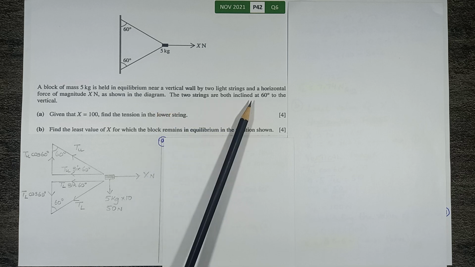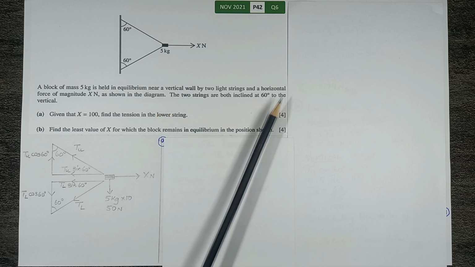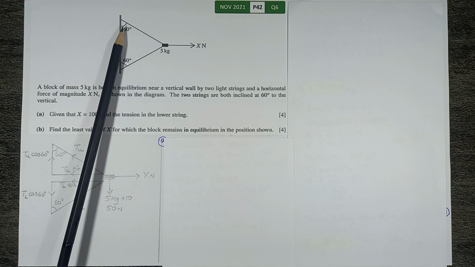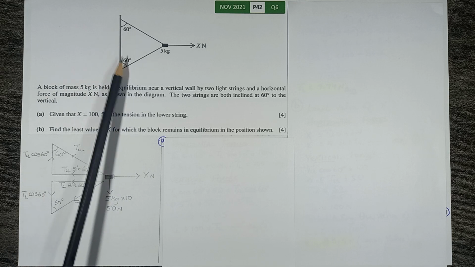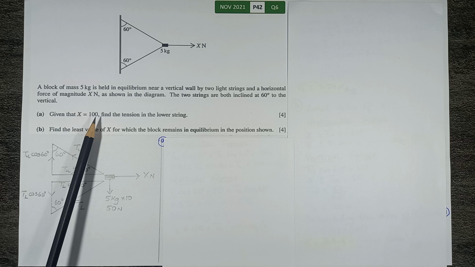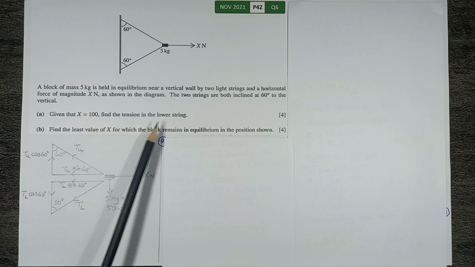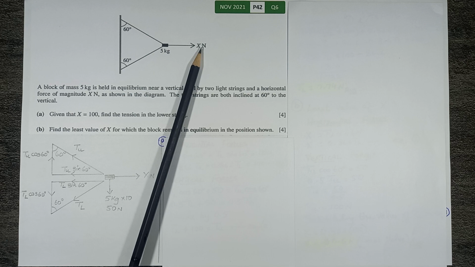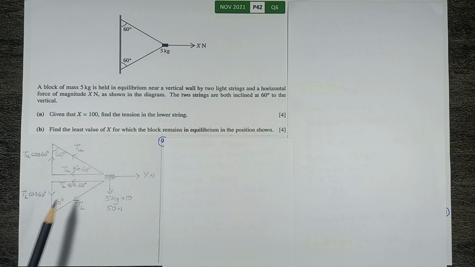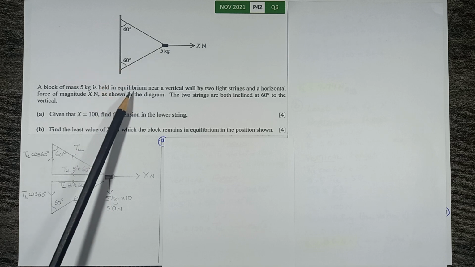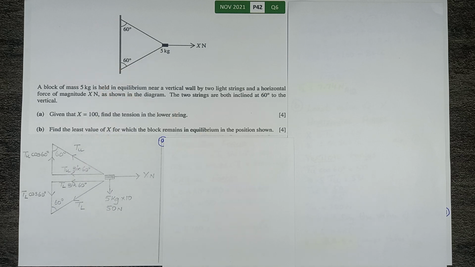The two strings are both inclined at 60 degrees to the vertical. Very clear diagram with the statement. Given that x is equal to 100, find the tension in the lower string. They have given us the value of x, which is 100, and we have to find the tension in the lower string, this one, and the condition is an equilibrium condition.